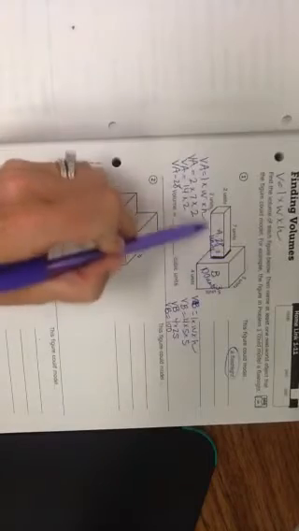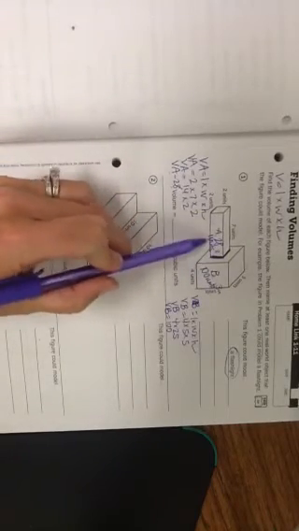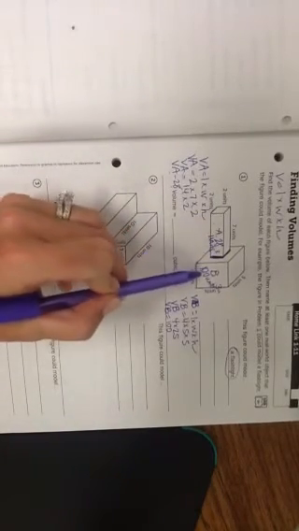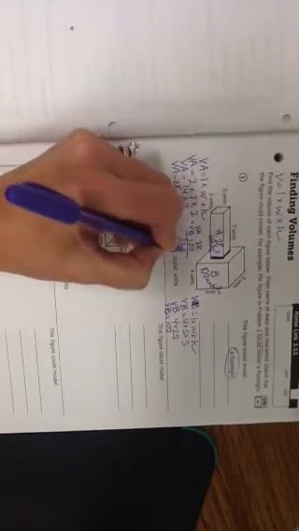And then we're putting those together, so we need to take the volume of A, which is 28, plus the volume of B, which is 100, and add those together. Let's see, 28 plus 100 is 128. So our answer is 128 cubic units.